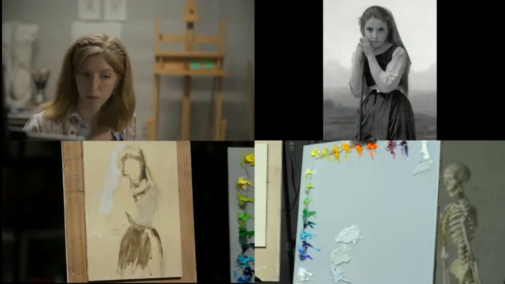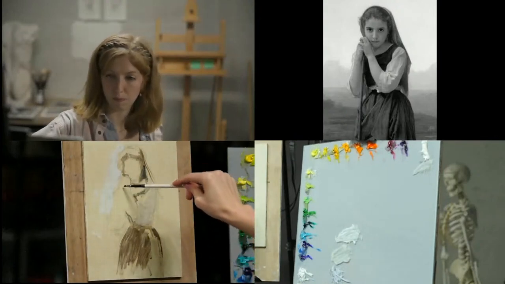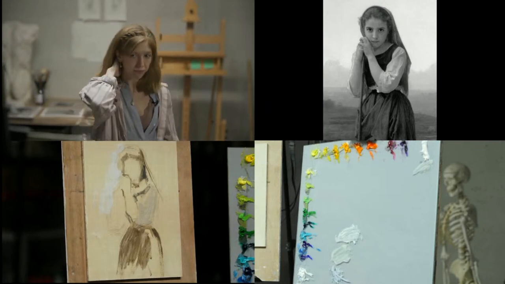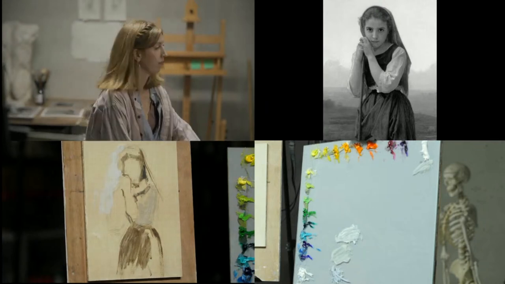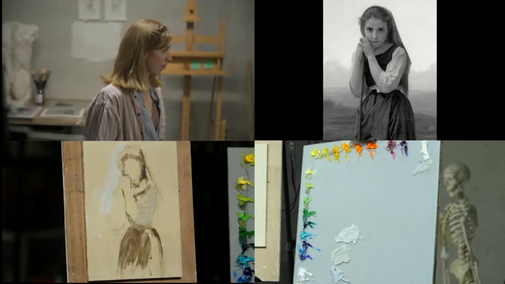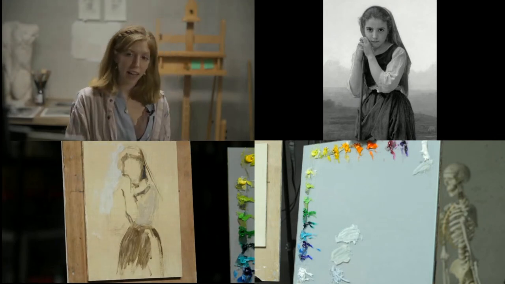And Liv, I noticed that you started your piece with a brief sketch on your panel. Can you tell us a little bit about what you used to sketch it out and kind of what your thought process was there?